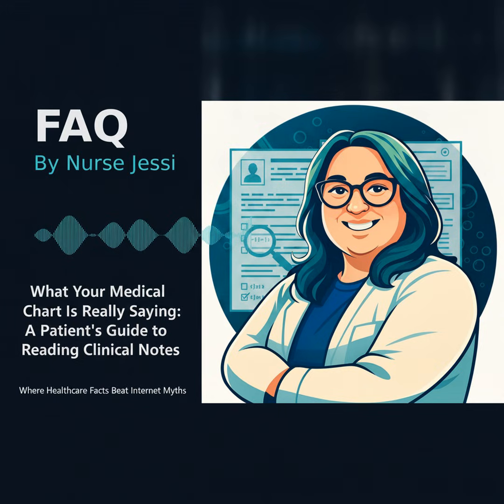Picture this. You wake up after a fainting spell, you log into the patient portal, and there it is. Syncope, likely vasovagal, no cardiac etiology identified. Then, later that week, you find a cardiology referral in the chart.